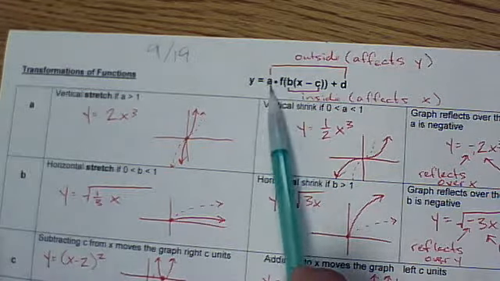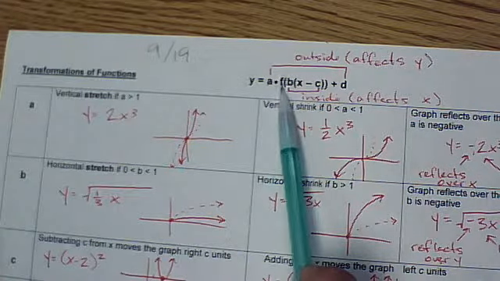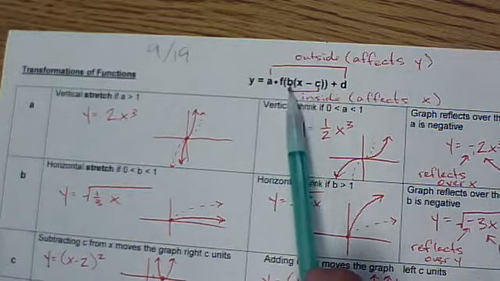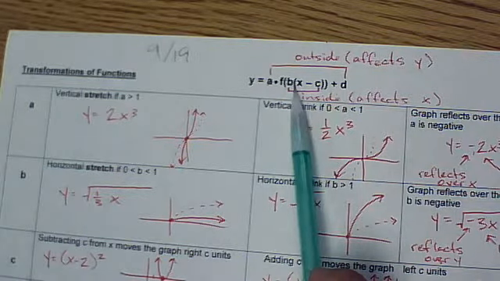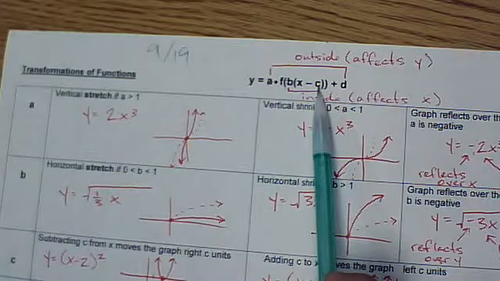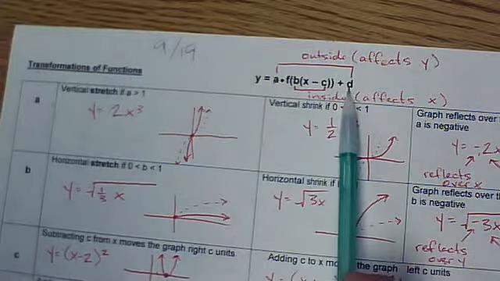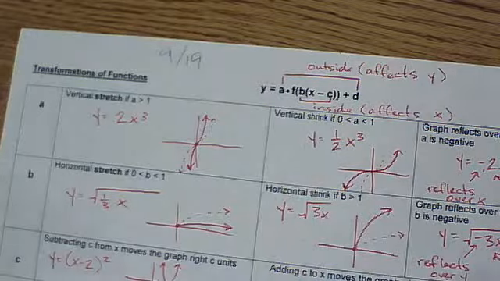The A is a coefficient that's multiplying times the parent on the outside. The B is a coefficient that's multiplying on the inside. And the C is when you add or subtract on the inside, and the D is when you add or subtract on the outside.